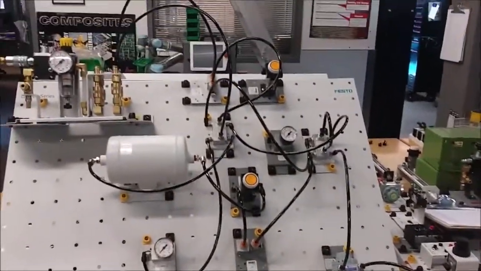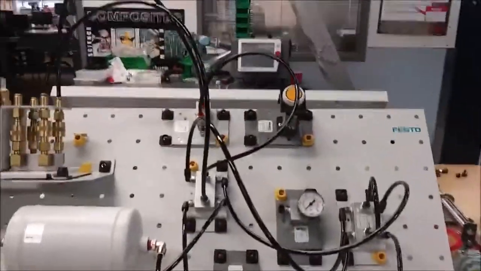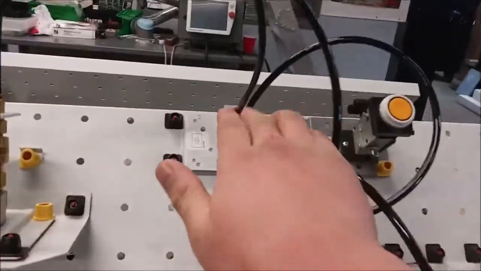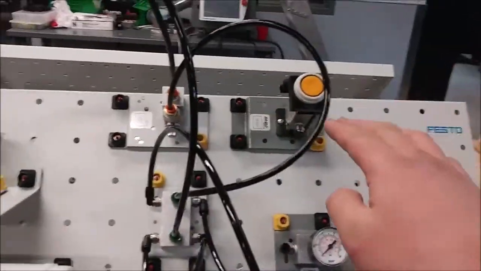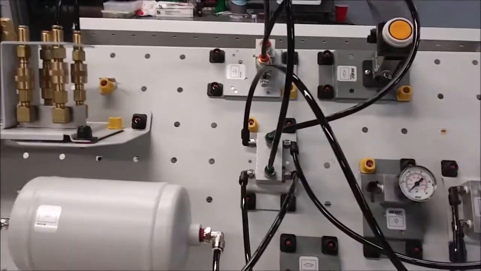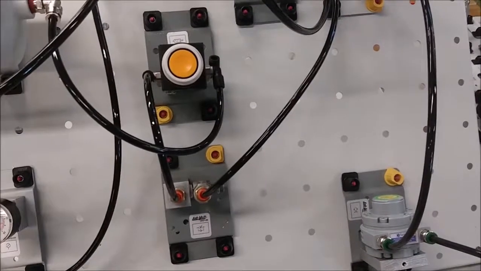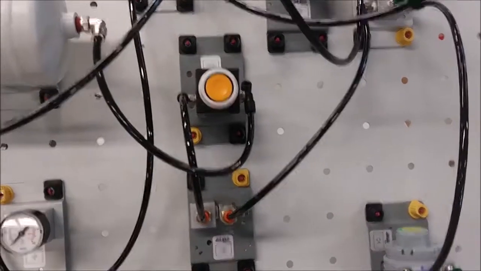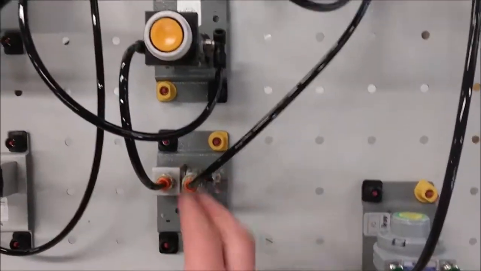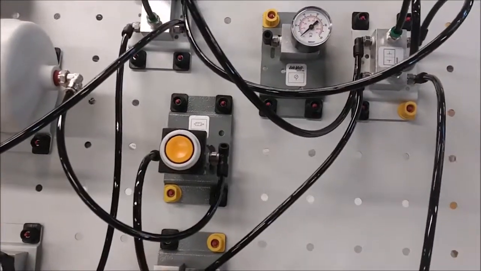So what I have done for this circuit is I have some flow control. There's flow control here going through this button, controlling how much pressure is flowing naturally through. This button is the amplification button, and this controls the flow of how much amplification is going on.